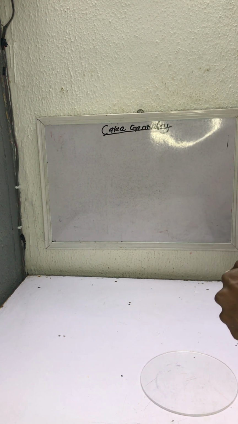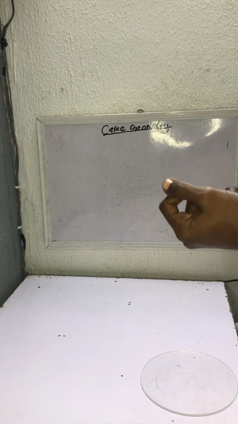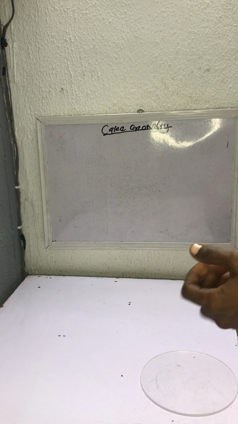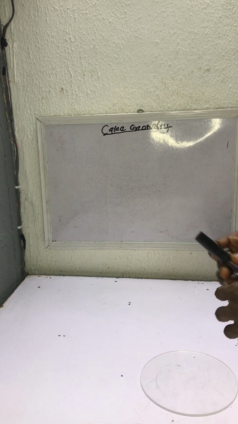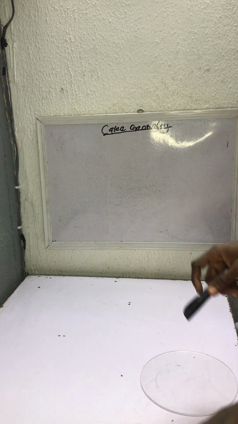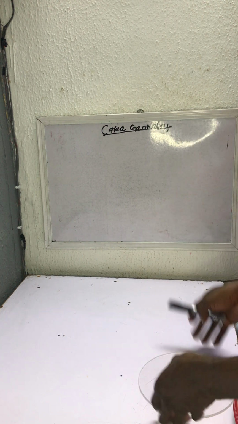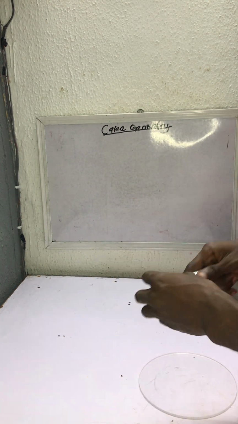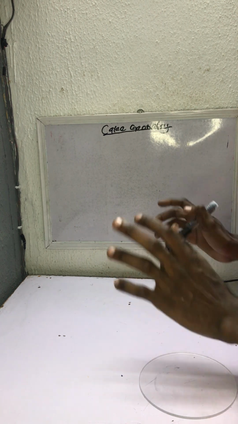We are all adults and we don't have to treat ourselves like we are still in primary school or secondary school, university. So I'm going to explain this in very simple terms that you understand. Cake geometry is a very important thing.